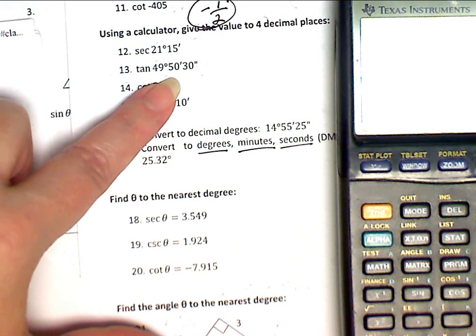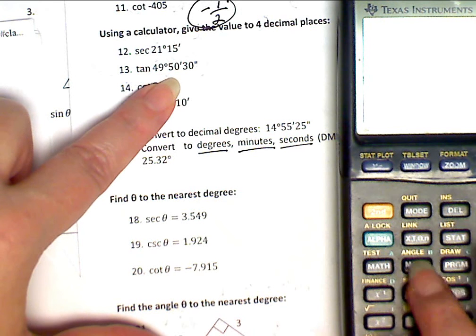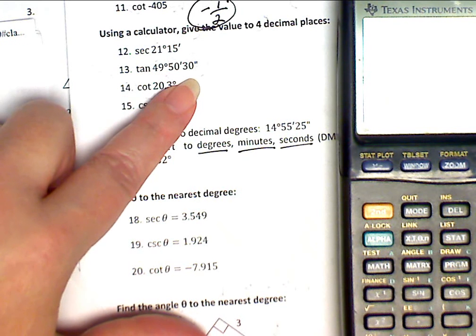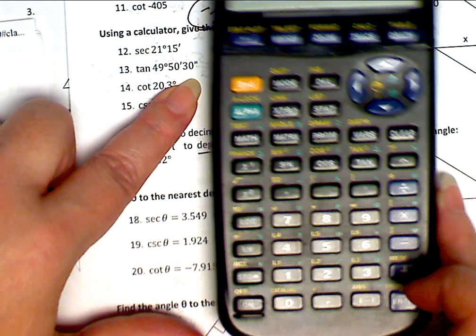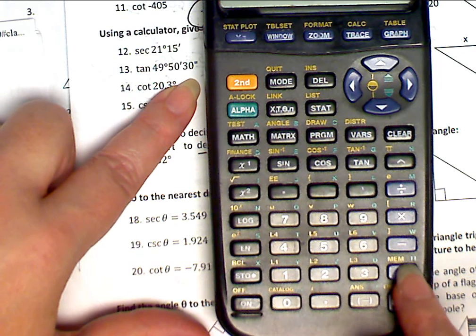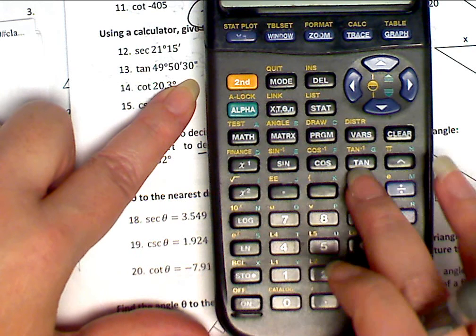So we go second angle for your minutes, and 30. If you have this kind of calculator, remember that your seconds are right there, so it's alpha second. And we put enter.